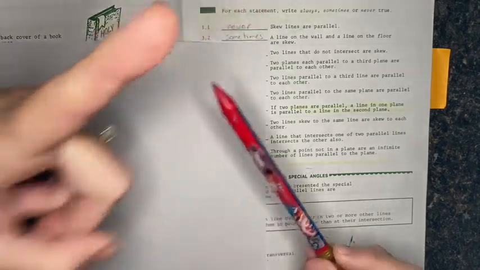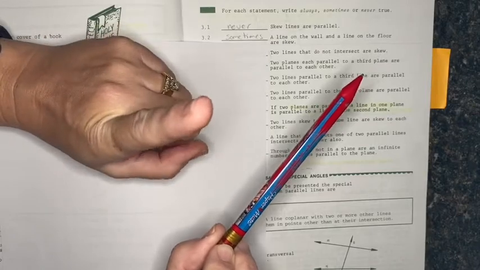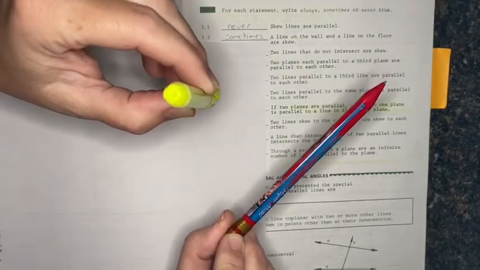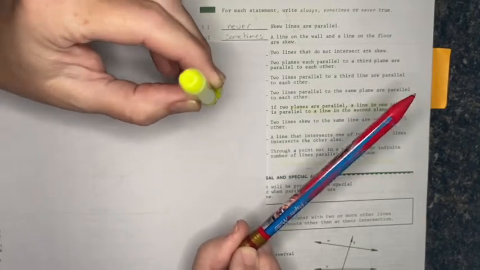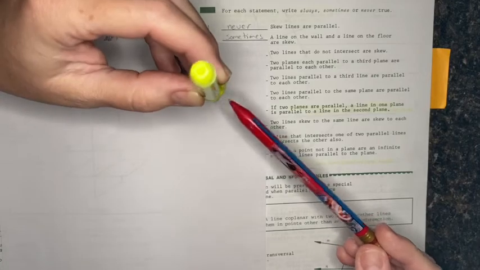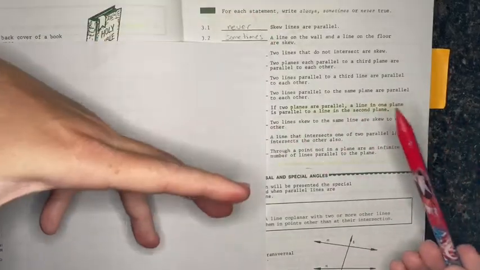But if your line on your wall and your line on your floor look more like this, here, I'll use a pen, then yes, that is true. They are skew. But if they look like this, then they are not. So our answer here is sometimes. We have to think of every scenario possible.